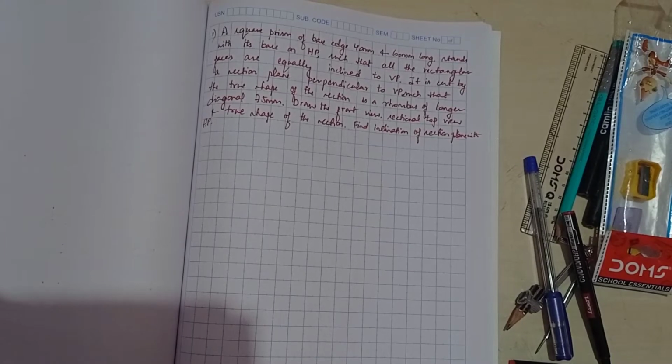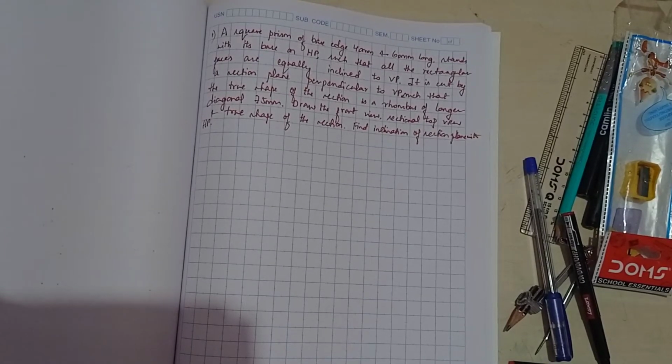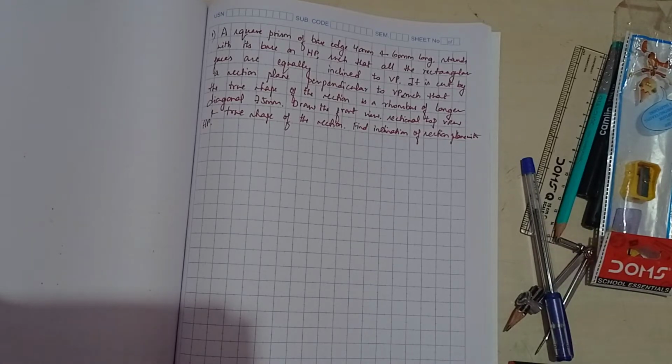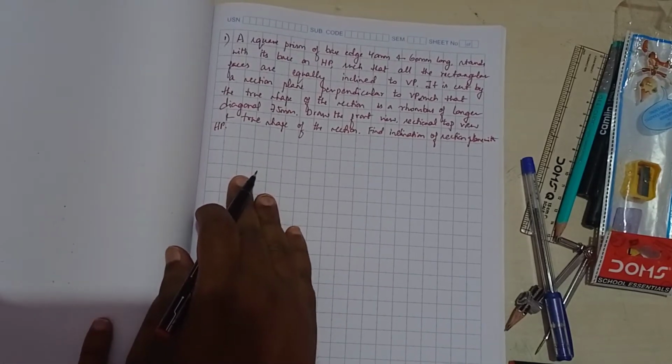So today we are going to see another type of problem in section of solids. In today's problem, it is on the square prism. It is of a different type. You can see we will go through the question now.